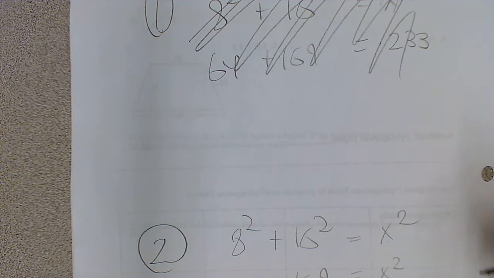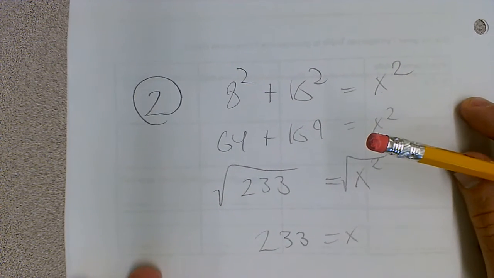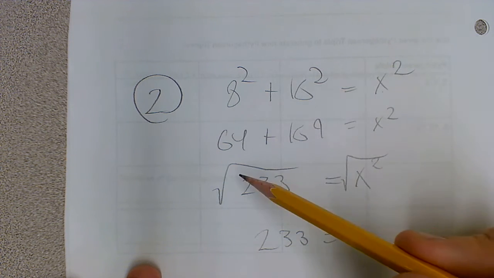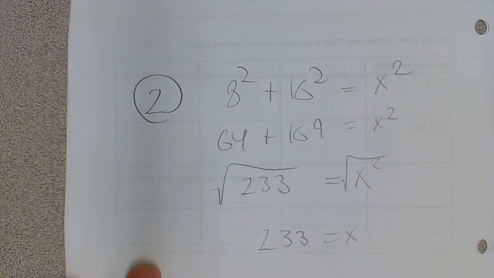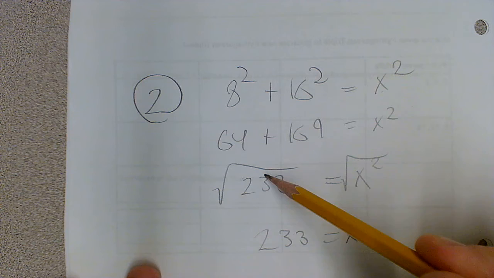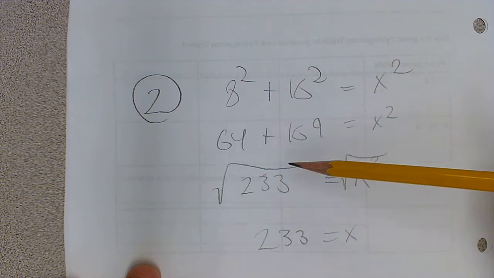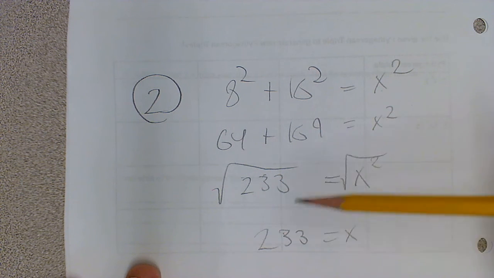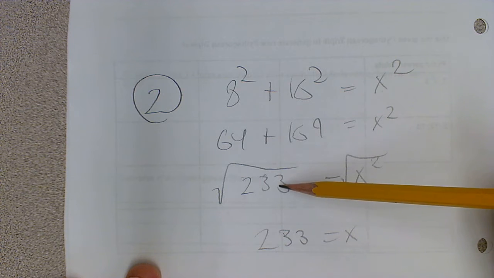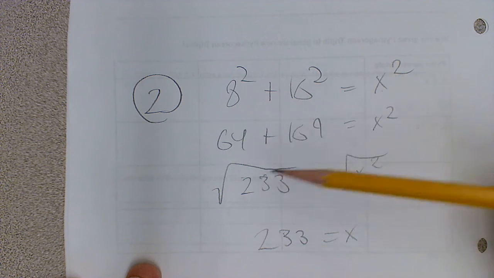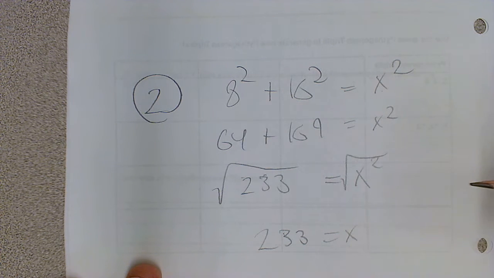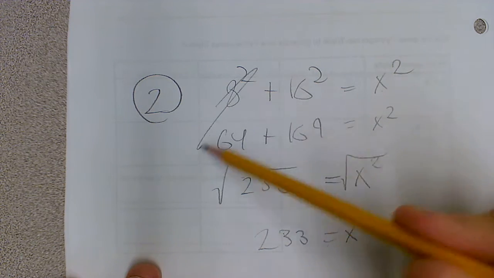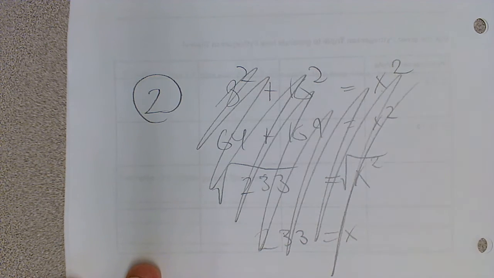That is super wrong because we lost a square root. We have to make sure the square root stays with the 233 because our answer is not 233. It's some weird decimal that just happens to be equal to the square root of 233. So make sure you keep your square root even through the answer.